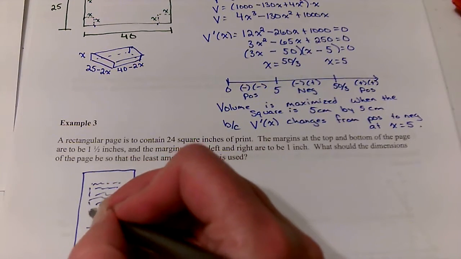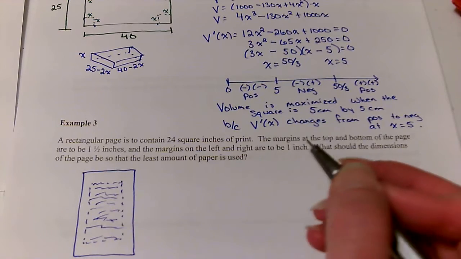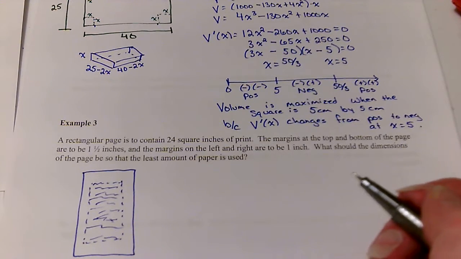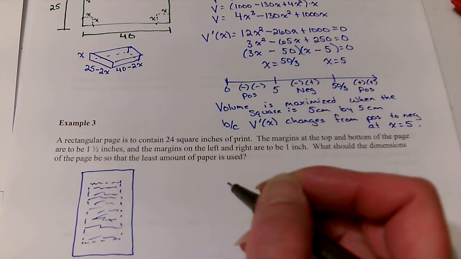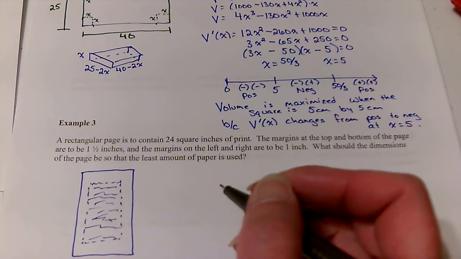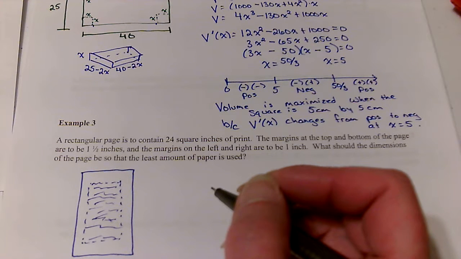So we've got basically a text box in the middle, right? What are the dimensions of the page so that the least amount of paper is used?